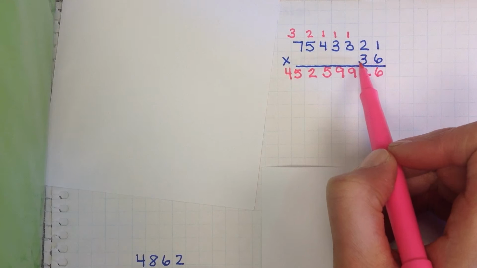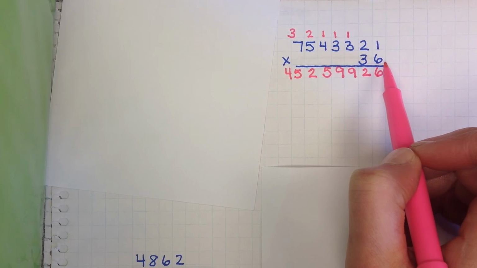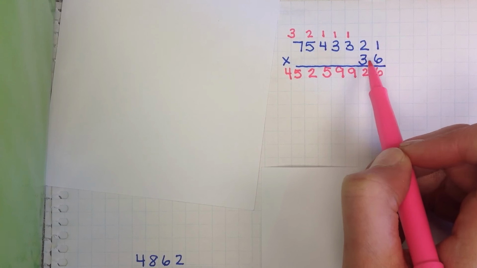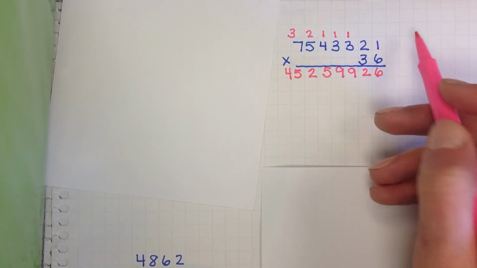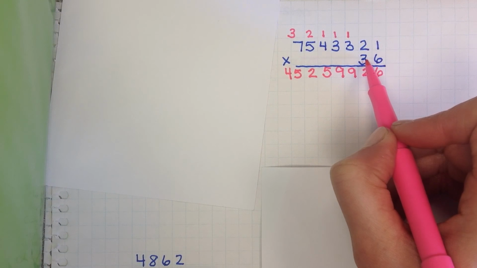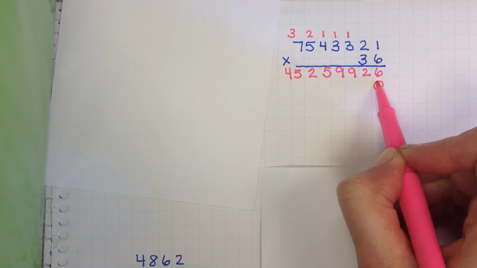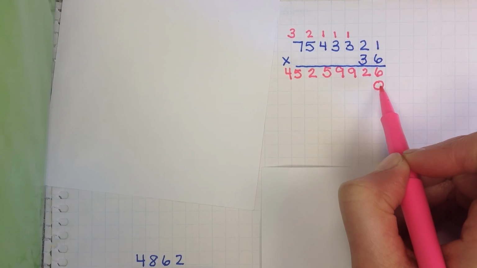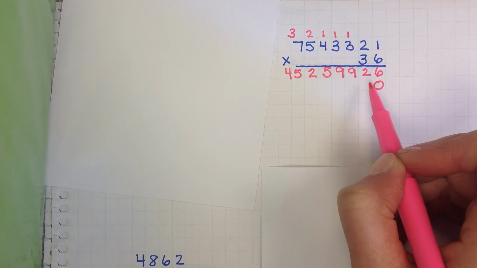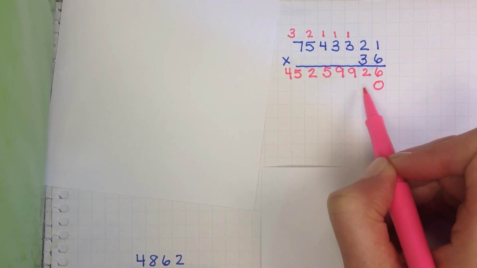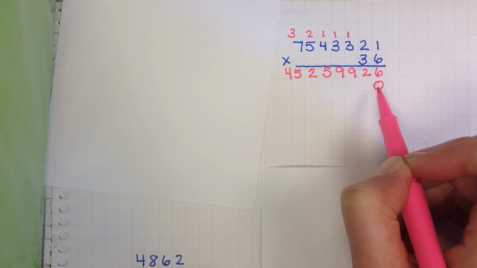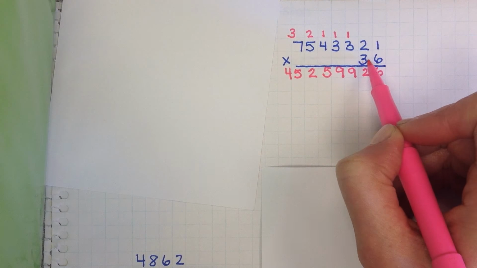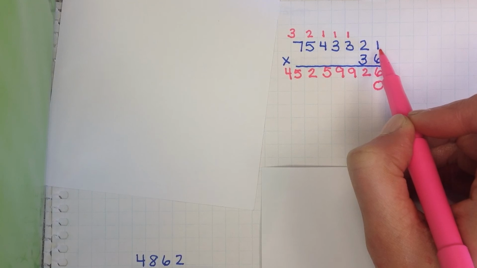Now, knowing that I have 36, not just 6, I need to now move on and deal with my 3. Since this is 30 I'm multiplying by, I'm going to put a 0 down here indicating there's no ones. I'm multiplying the tens place. So that's why I'm starting here and holding this place with a 0. So I proceed as normal. 3 times 1 is 3.